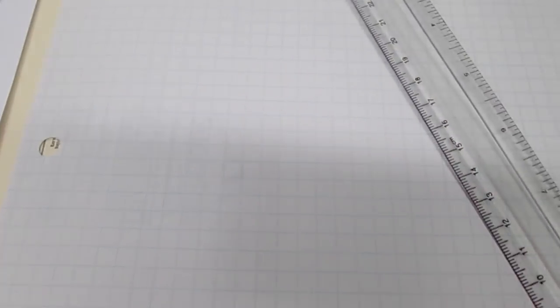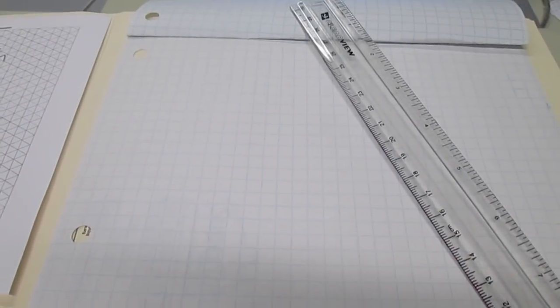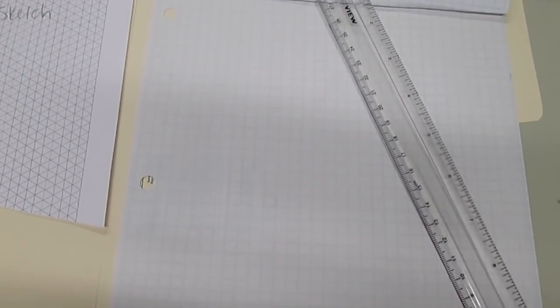On a fresh sheet of traditional graph paper, you're going to set up quadrants. Let me bring this up so you can see the whole page.